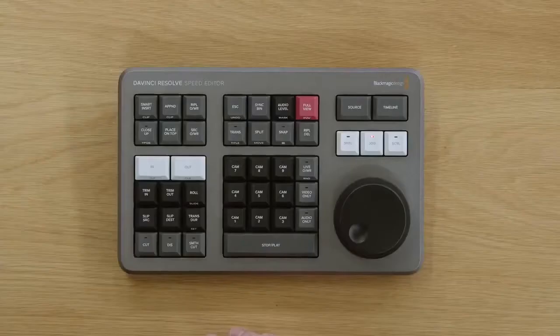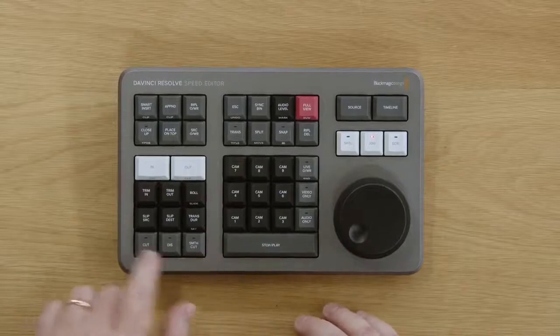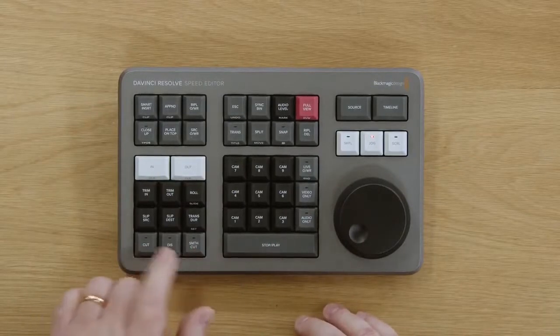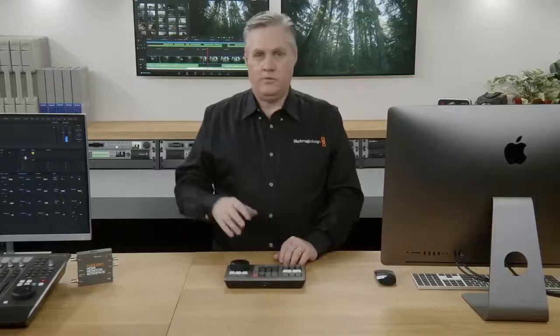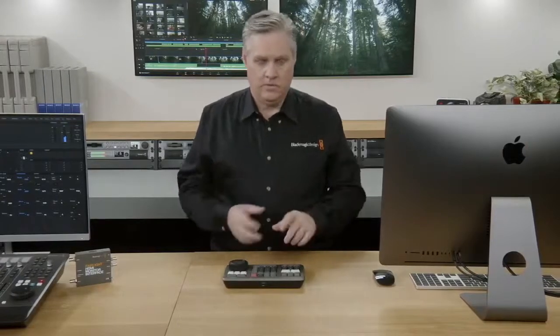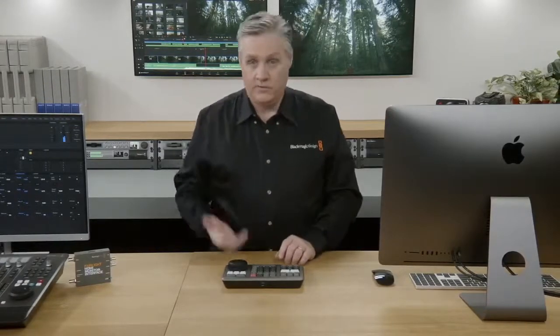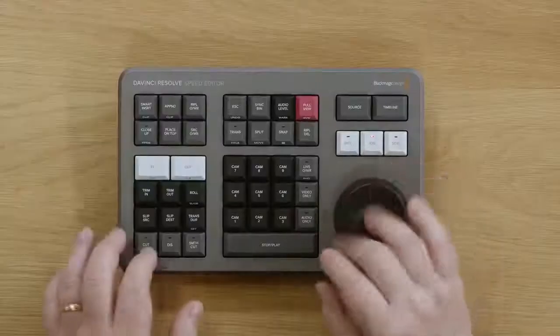So now we've done some trimming, let's go and add some dissolves. Now you can select transitions down the bottom here just by turning on and off. Normally you've got to drag and drop transitions, or you can do a keyboard shortcut. We have a button that allows you to turn on and off dissolves. So let's do that. Go to the front of the timeline.